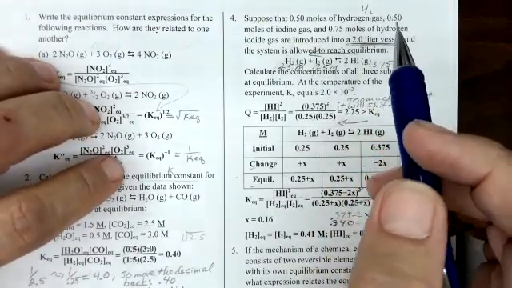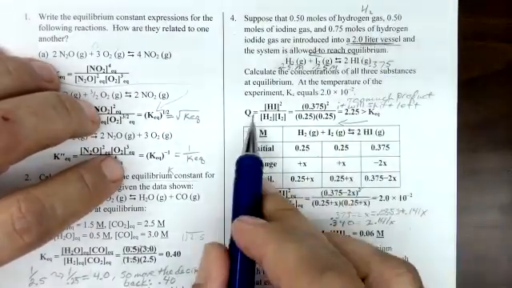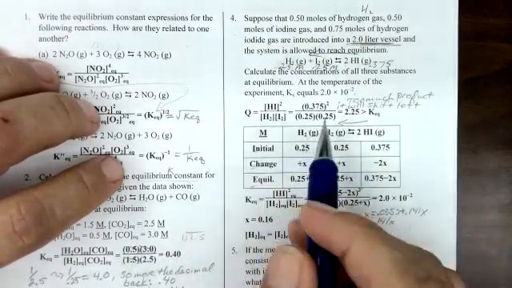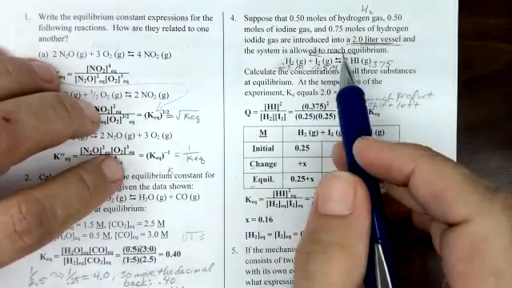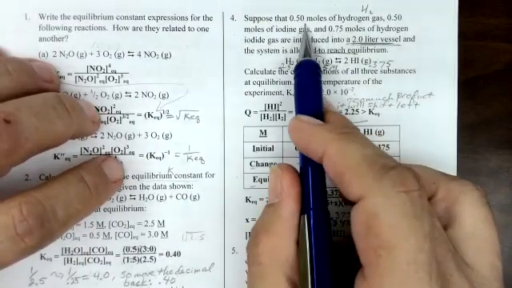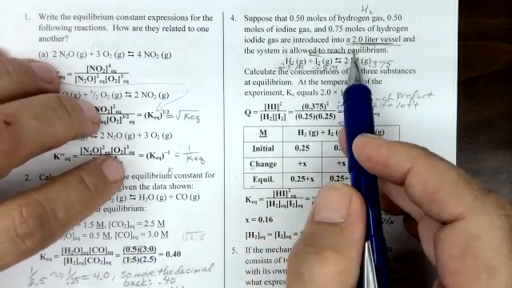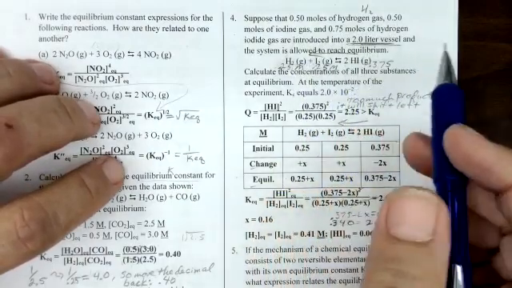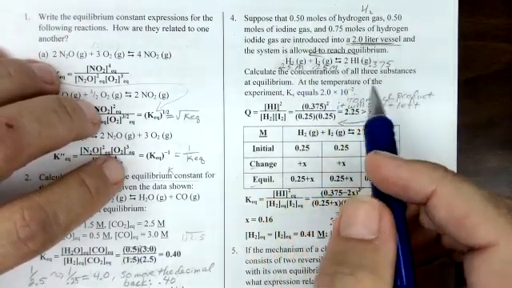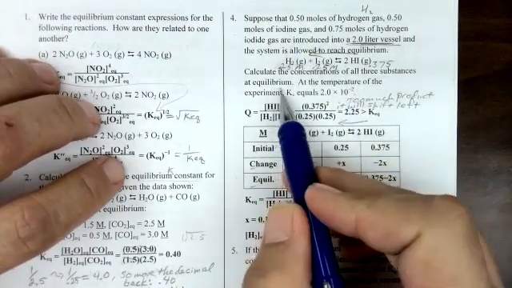So what we're going to need to find Q is the molarities. Well, how do we know we're going to find Q? Well, let's keep on reading. So you have this many moles and this many moles and this many moles, and that's a 2-liter vessel. Okay. And it's allowed to reach equilibrium. Calculate the concentrations of all 3 substances at equilibrium.